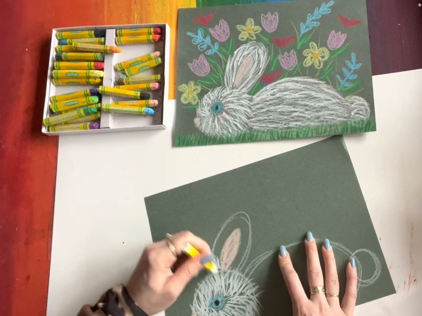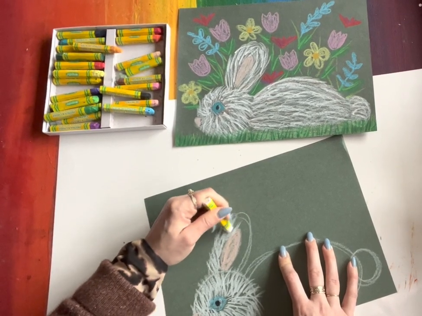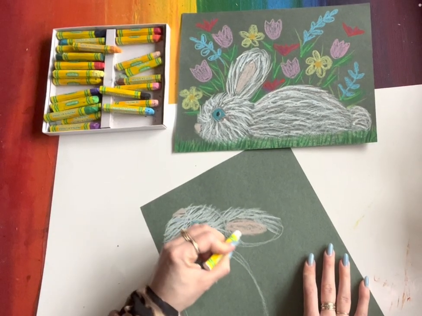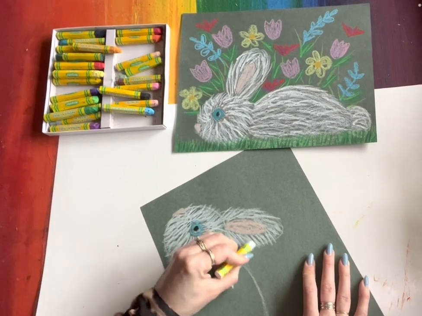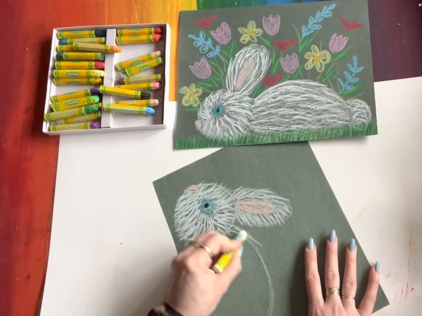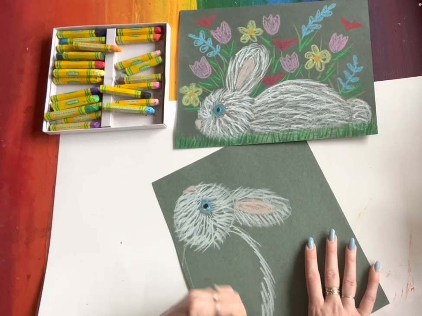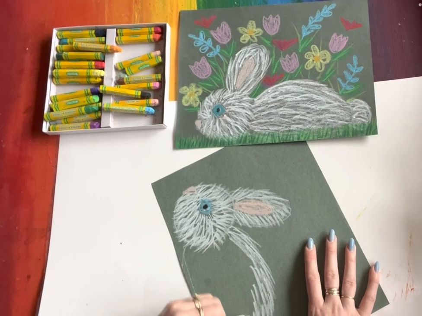Okay, ears, I'm gonna go in the direction of the ear. Again, you see how my line is going slightly outside of my shape that I drew. Okay, same thing here. You see how the lines are leaving the outline of the shape to make it look more furry.